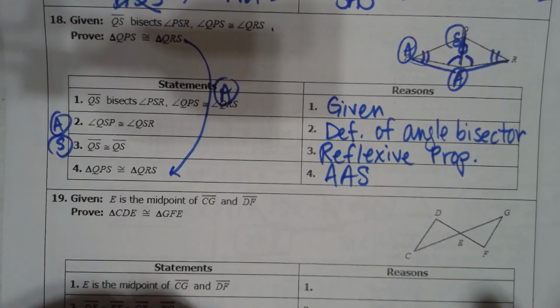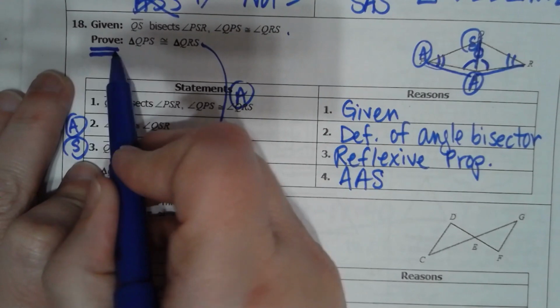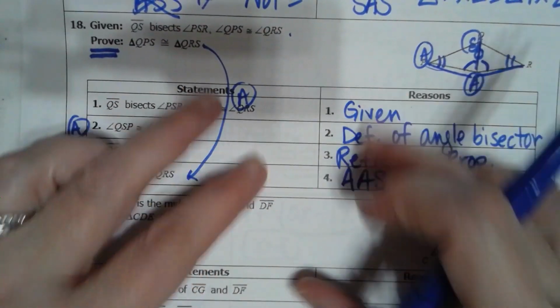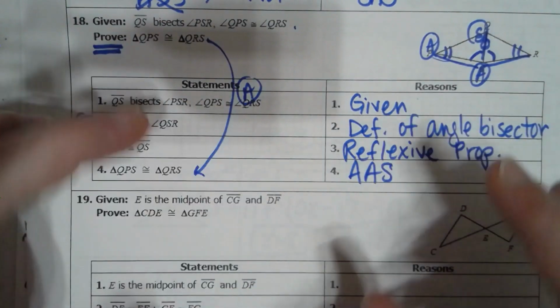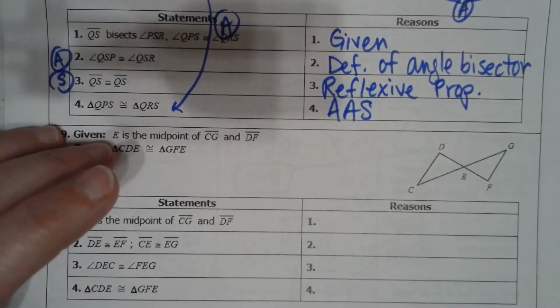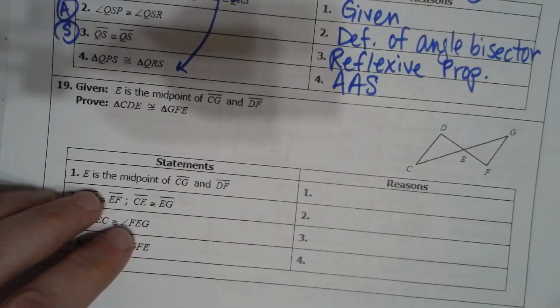Notice that the word prove is nowhere in anything that we write. Ever, ever, ever. Please don't write the word prove here. If that's listed as an answer choice, it'll be wrong. Never, never, never. All right, 19.